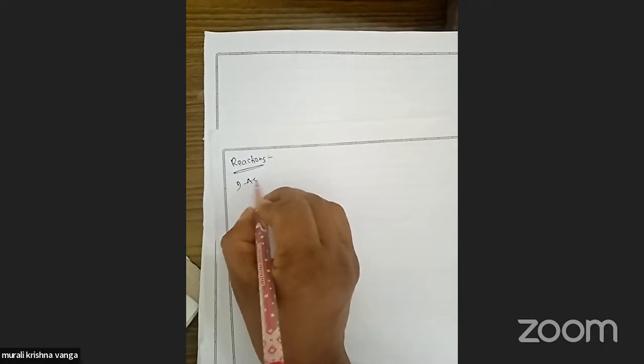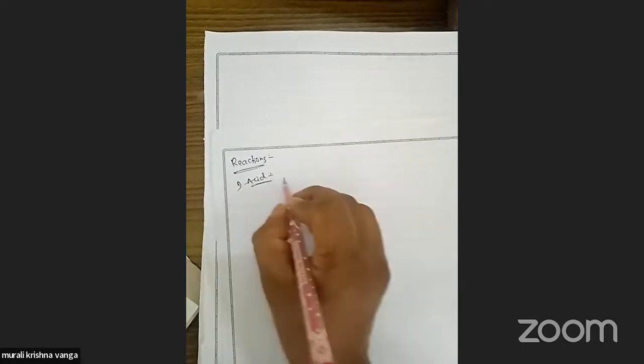So the epoxide ring is unstable, and on attack by electrophiles or oxidizing agents, ring opening takes place. First one, reaction with acid medium.